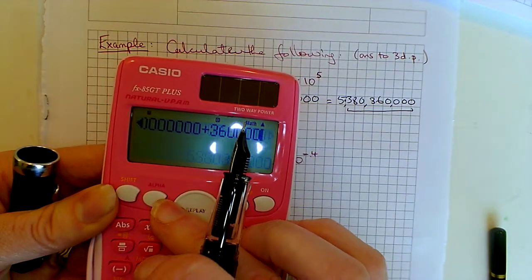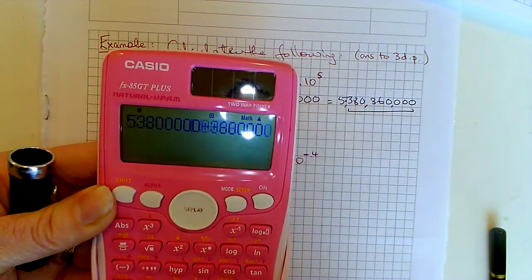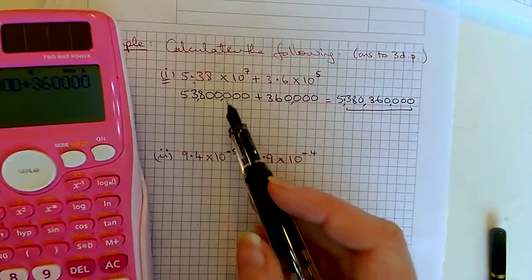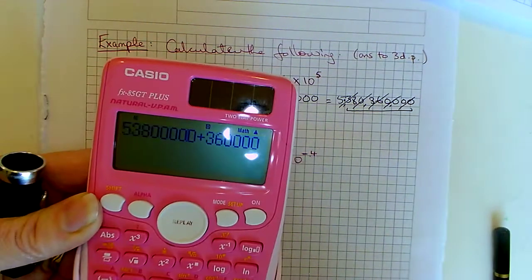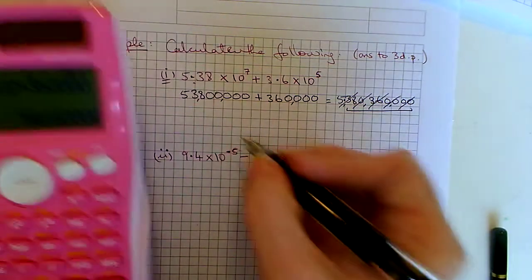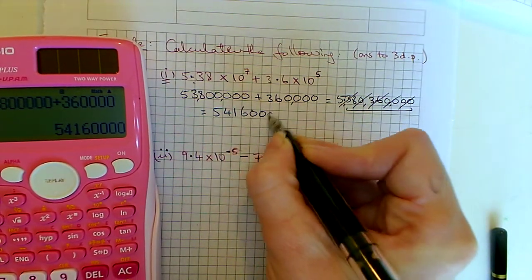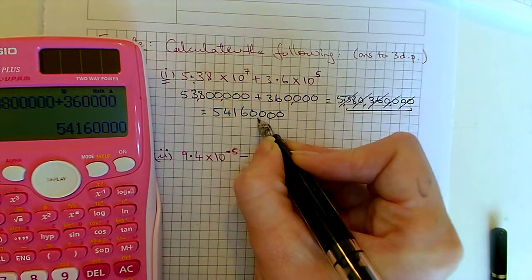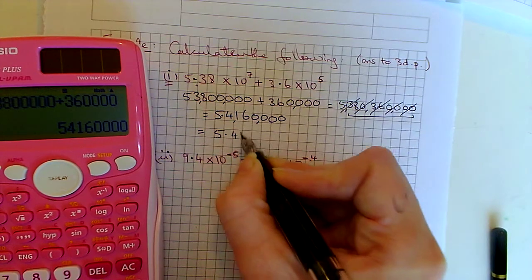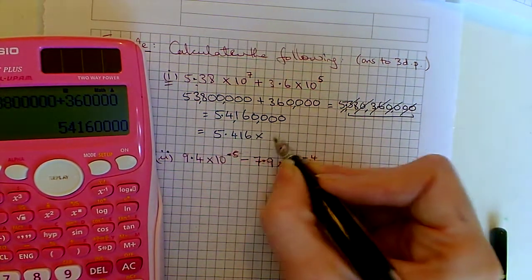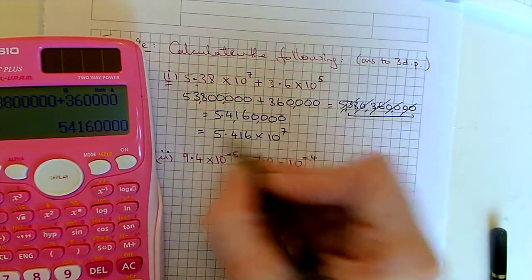What I put into my calculator was wrong. I apologize. Delete. 1, 2, 3, 4, 5. I put in too many zeros when I typed it into my calculator. So this should have been 5416000. And in scientific notation, that is 5.416, we said to 3 decimal places, by 10 to the power of 1, 2, 3, 4, 5, 6, 7.